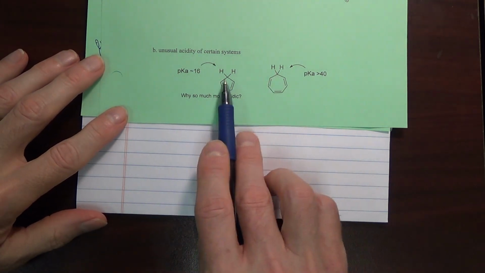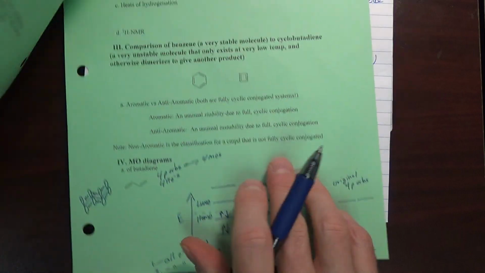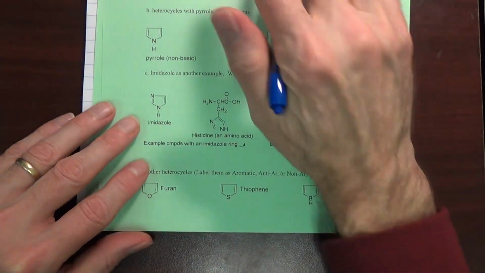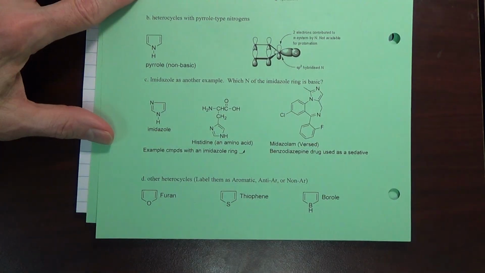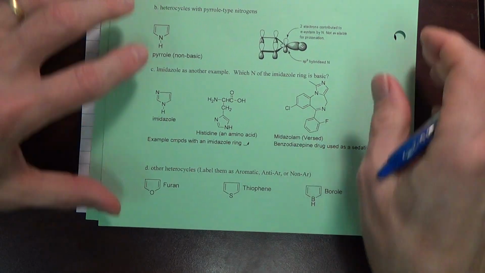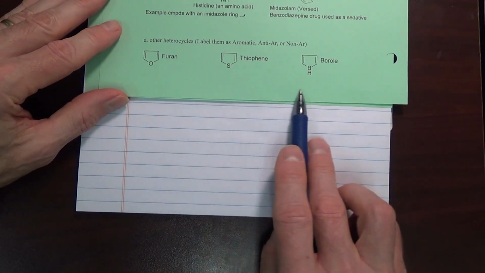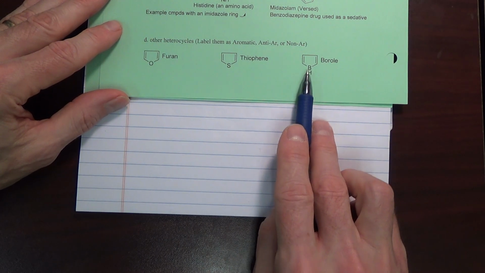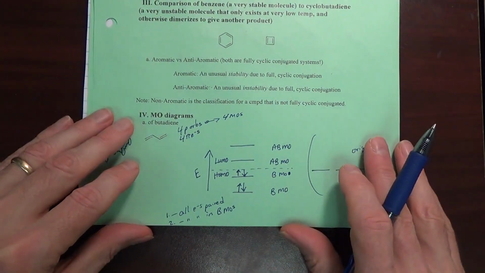You might think they would have similar acidity, but one of these is actually much more acidic than the other. Reaction rates, and then we'll talk about heterocycles. That is, we're going to put in a heteroatom such as nitrogen, oxygen, sulfur, maybe some other atoms, including boron. We'll ask the same type of questions that we've asked over here.